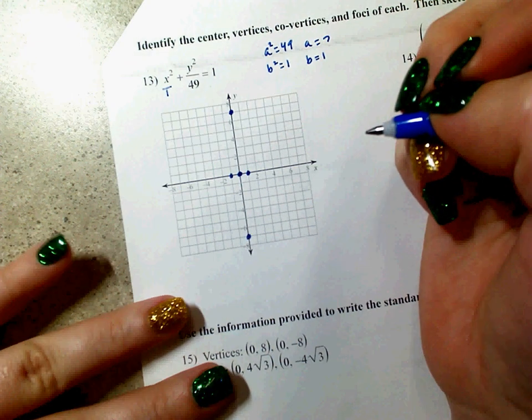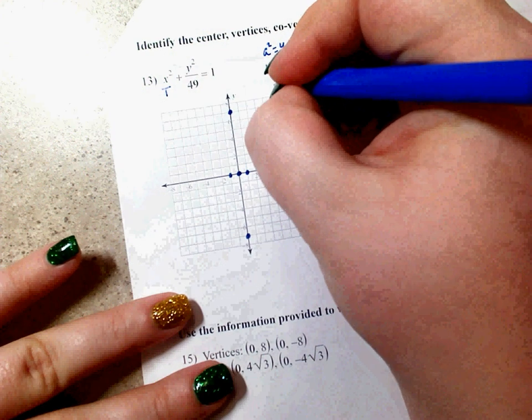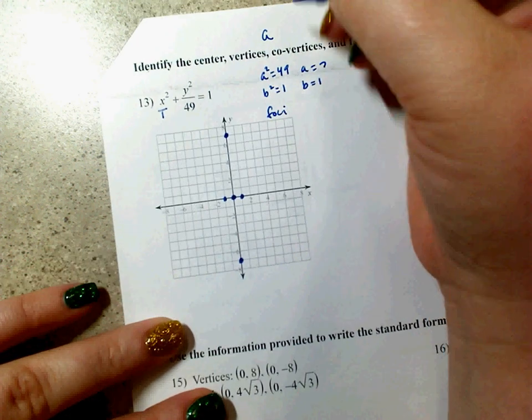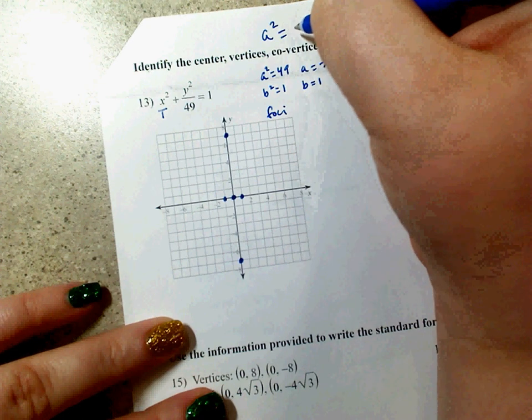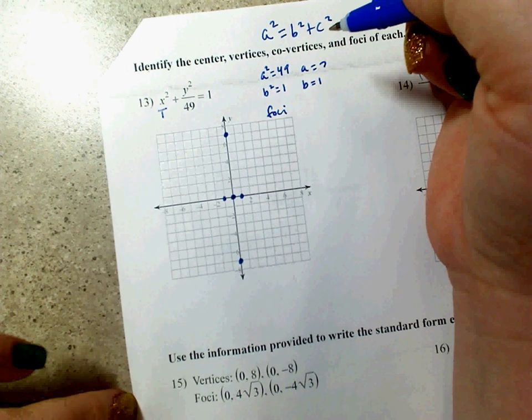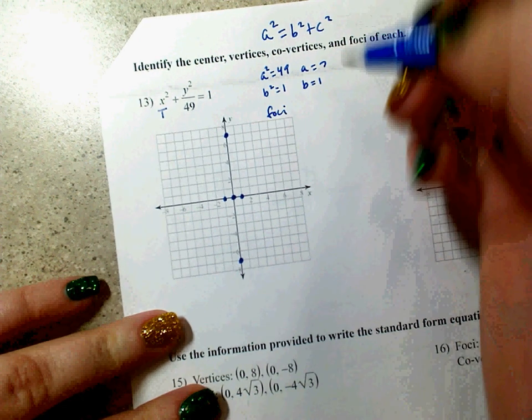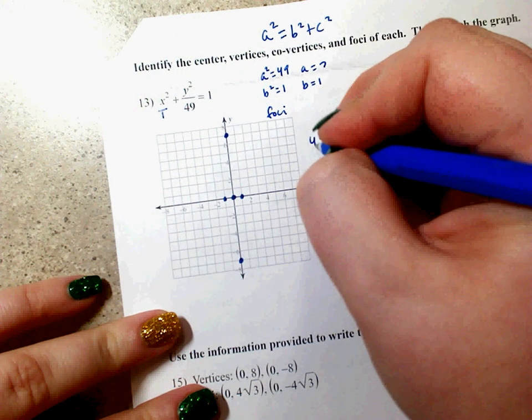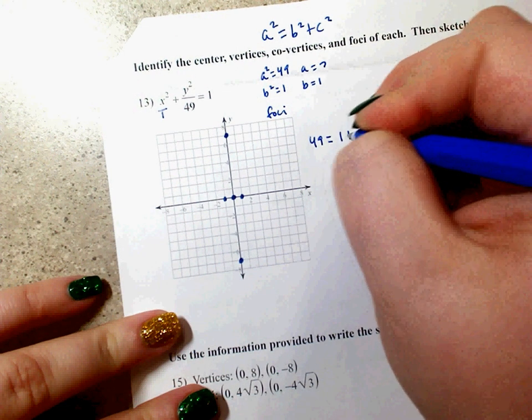The relationship between a, b, and c is that a squared equals b squared plus c squared. A is the largest of the 3 lengths. So 49 equals 1 plus c squared, which means c squared equals 48, which means c equals the square root of 48.